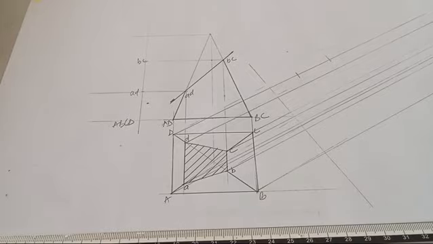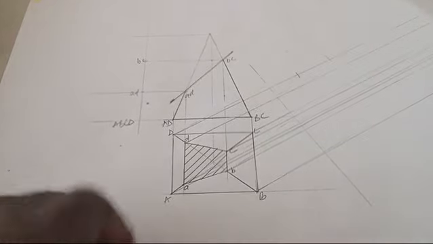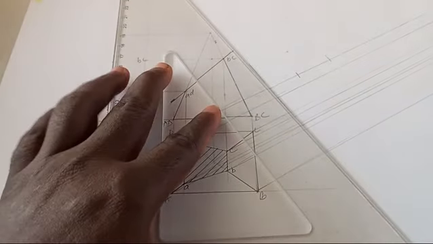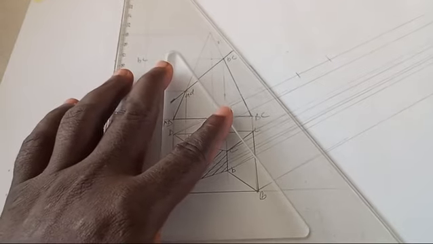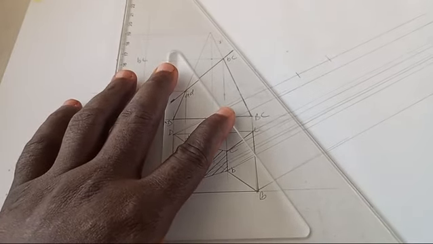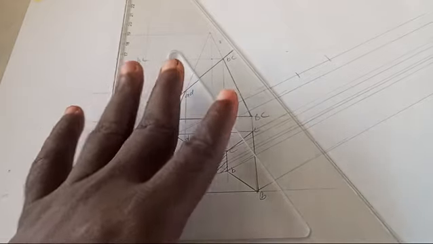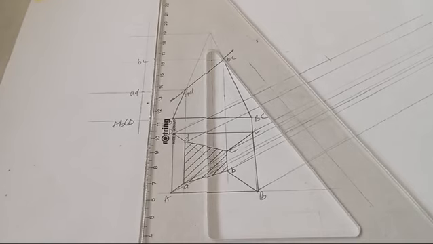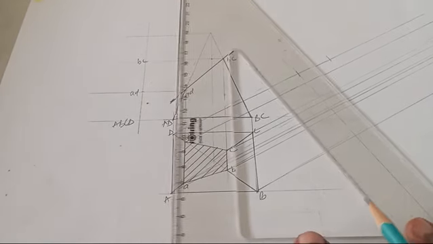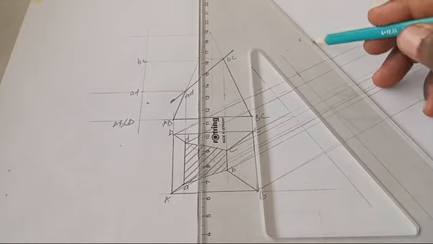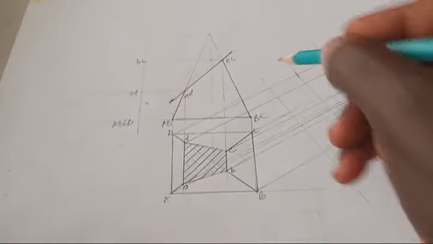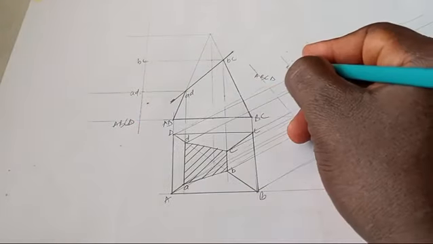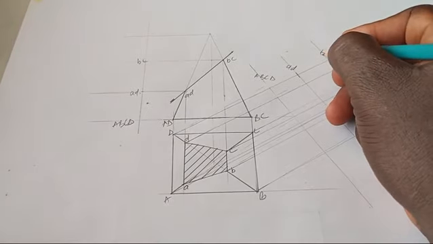So I'll now transfer parallel lines from here to this one, like this, and like this. So this place will be A, B, C, D. That is the base, followed by AD, then BC.